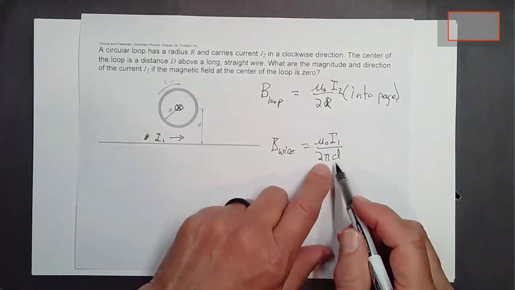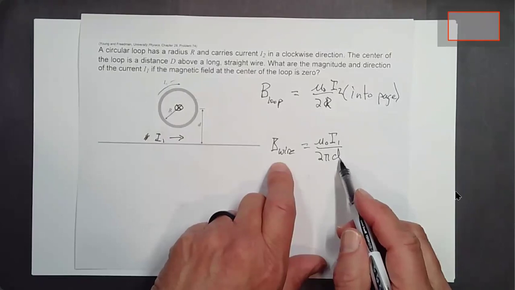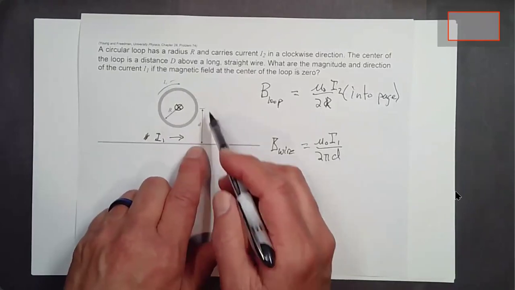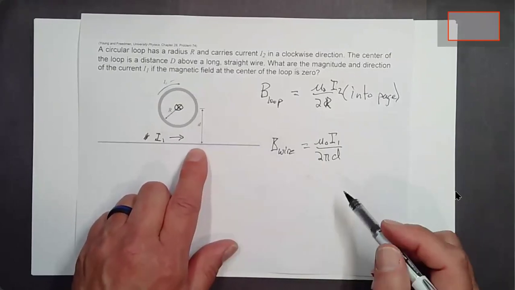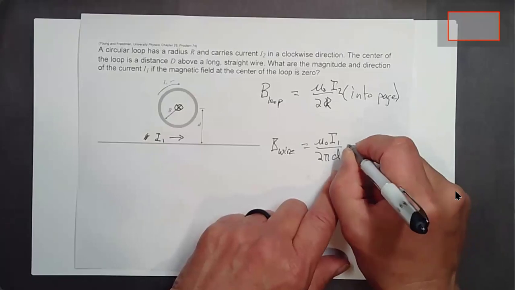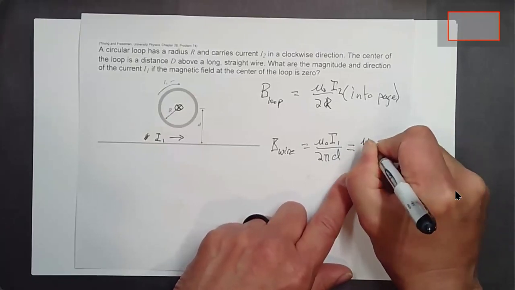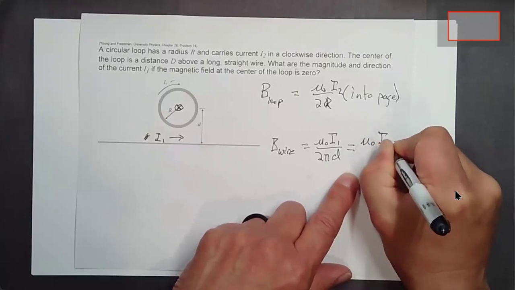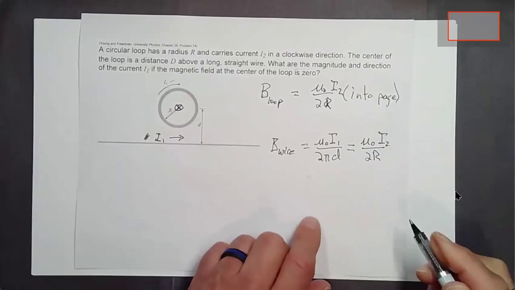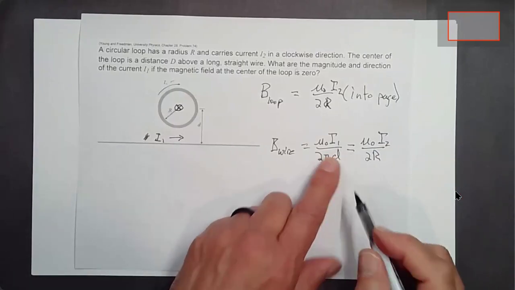Yeah, mu naught I over 2 pi d is the magnetic field of a wire. Usually we call it an R down here, but in this case we'll be at distance A or distance d away from the thing. And somehow this one has to equal in magnitude mu naught I2 over 2 capital R. So basically, we just have to solve for I1 in this case.